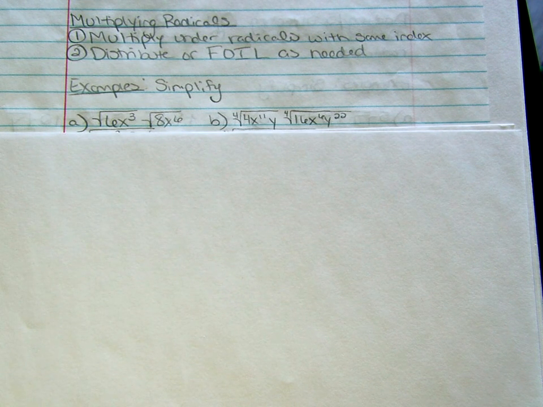So you're going to multiply under the radicals with the same index. You'll distribute or FOIL if you need to. And then you always want to make sure that you give a simplified radical at the end. Again, you're simplified whenever you can say that there's no perfect squares underneath. And the way that you know you're simplified in terms of your variables is the powers on your exponents have to be less than your index. So if you're taking the square root, you can't have anything to the third power underneath because 3 is greater than 2. So your exponents have to be less than that index. And then you know they're fully simplified.